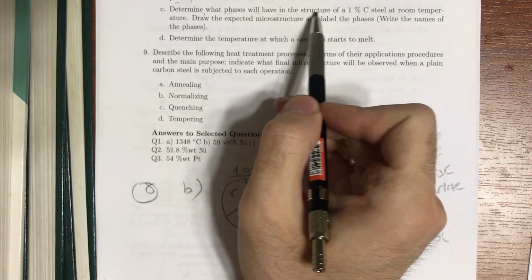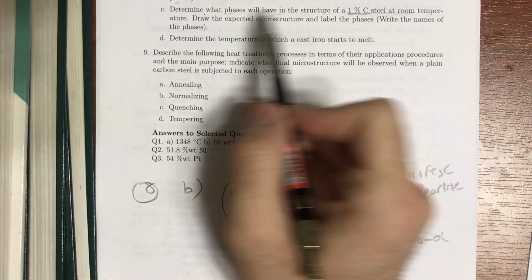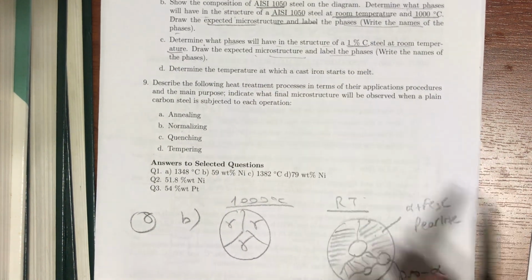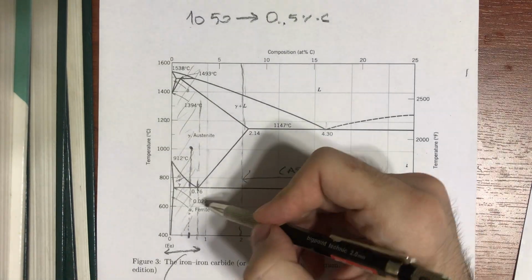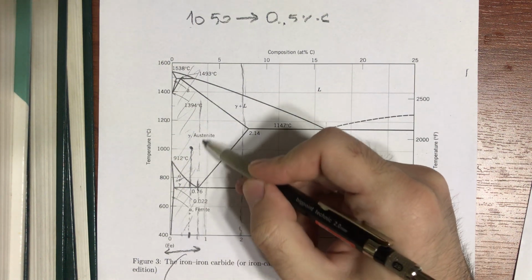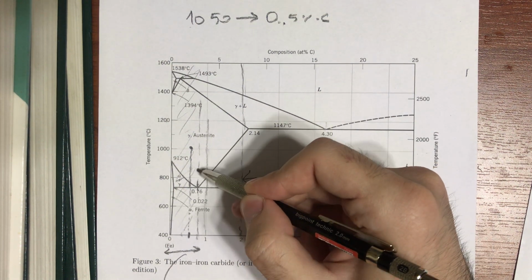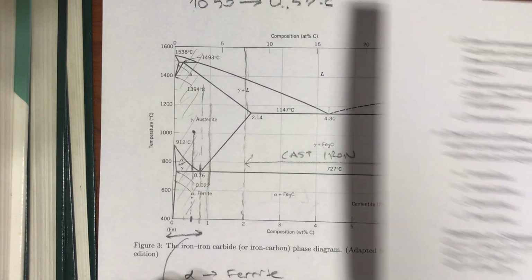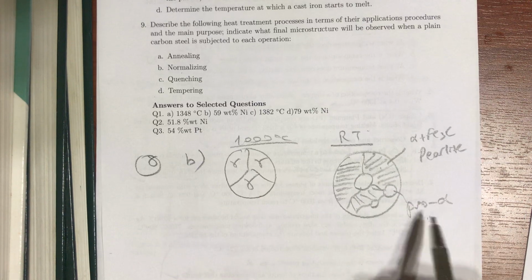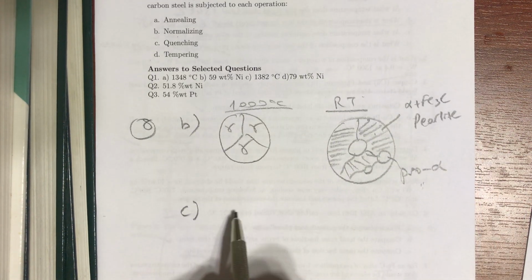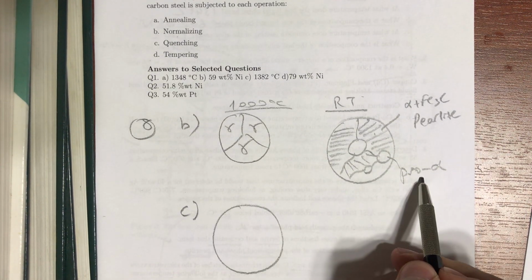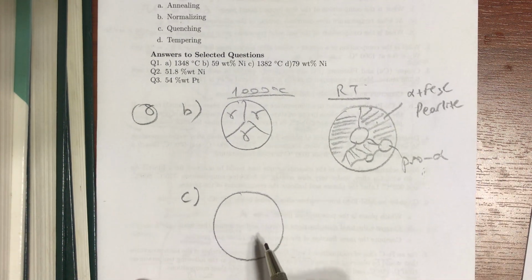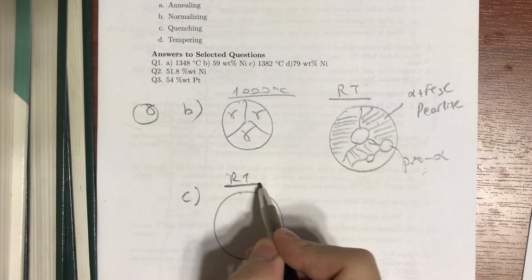Determine what phases will be in the structure of a 1% carbon steel at room temperature. Draw the expected microstructure, label the phases. So we have 1% now. So the 1% is hypereutectoid, meaning that instead of proeutectoid alpha, we will have proeutectoid cementite in the microstructure at room temperature, of course.